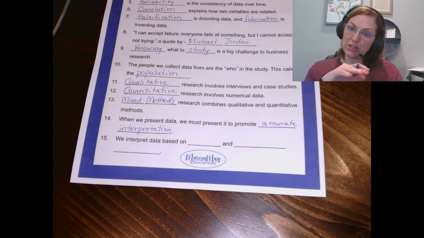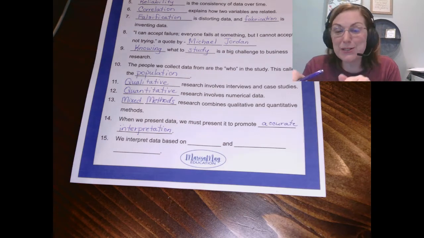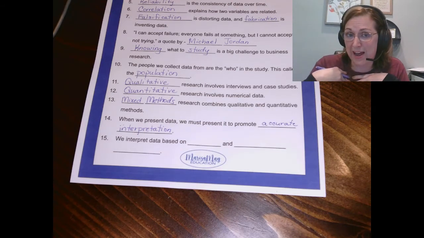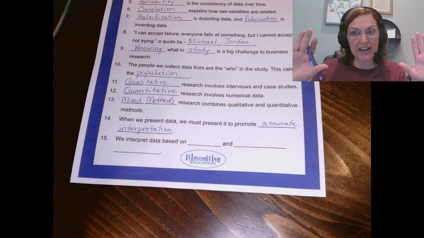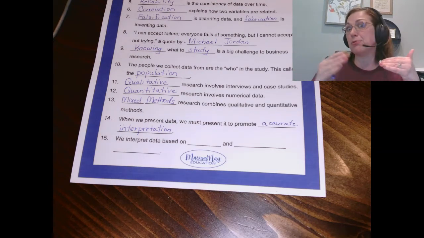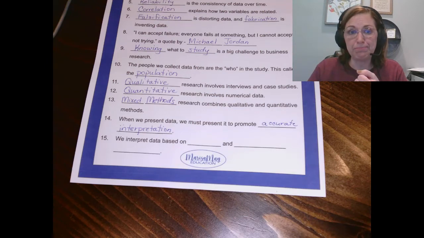I don't want to show the data in a way that leans them toward a particular end thought or a particular summary or takeaway that I maybe want them to have. So I don't want to mislead them. I want to present the data and I want to let them make their own decision. And that's where we have to present it in a way that promotes accurate interpretation.